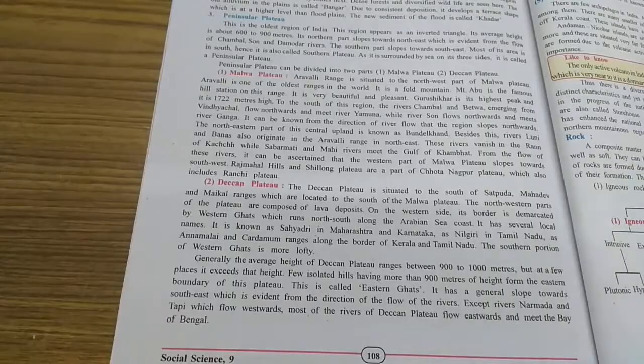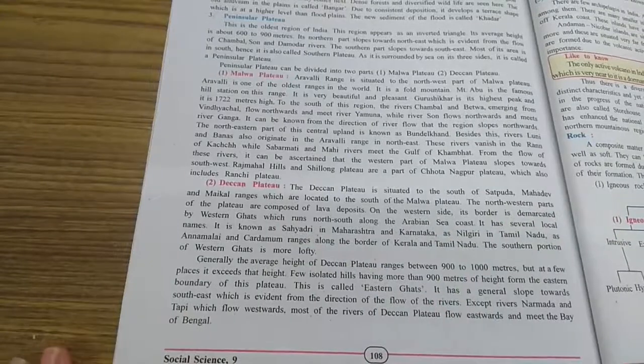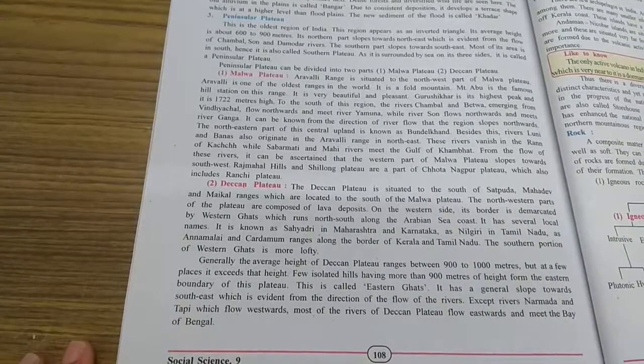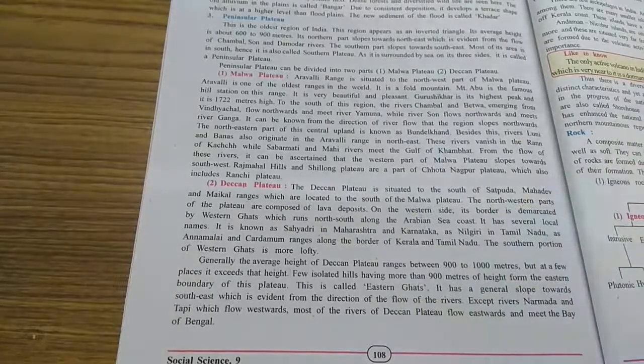Now, let's study about the Deccan Plateau. We already studied the Malwa Plateau. You got a clear idea about rivers flowing northwards. Which are the rivers' names, students, that we saw here? Remember the names of the rivers? So far we saw the rivers Chambal, Betwa, Son, as well as Sabarmati river. Students, you will have to remember these rivers as well as the regions. Do not forget the highest peak, that is Guru Shikhar. Now, let's see about the Deccan Plateau.